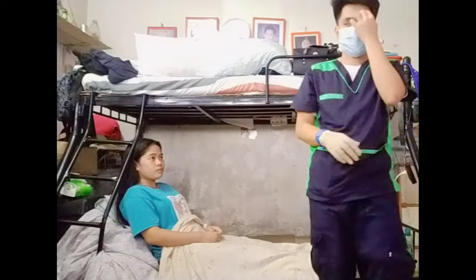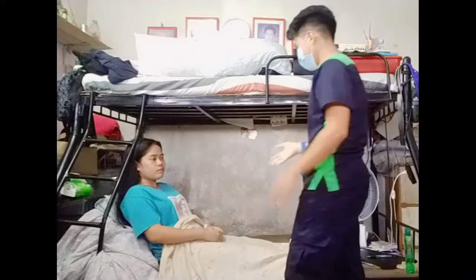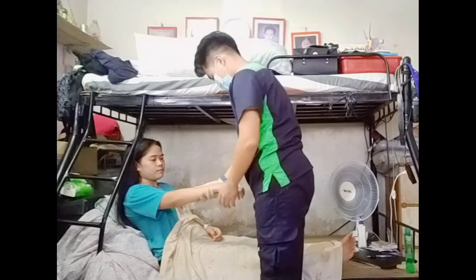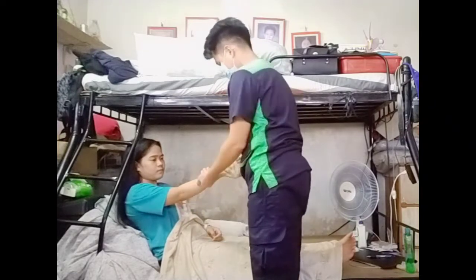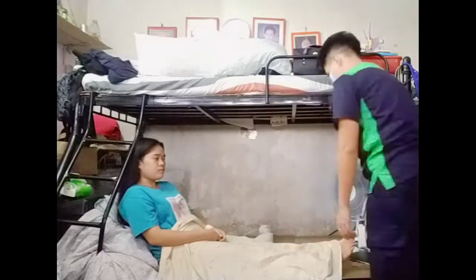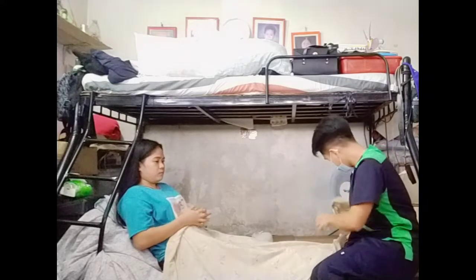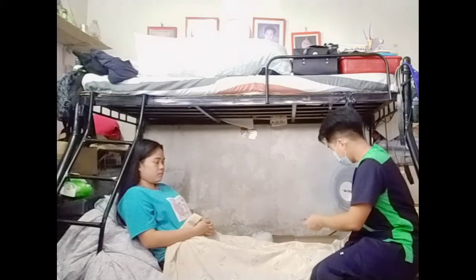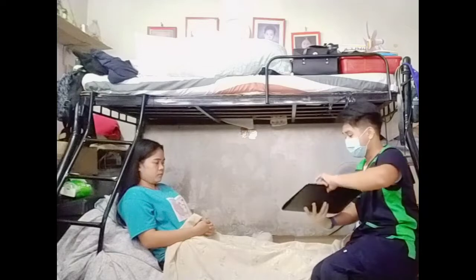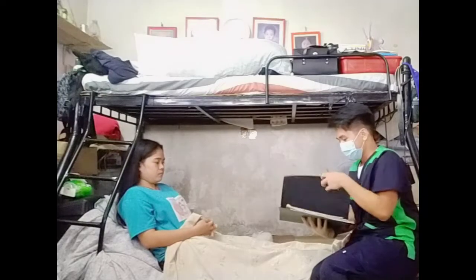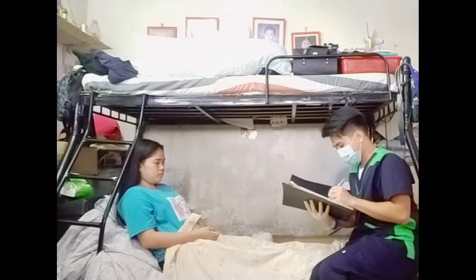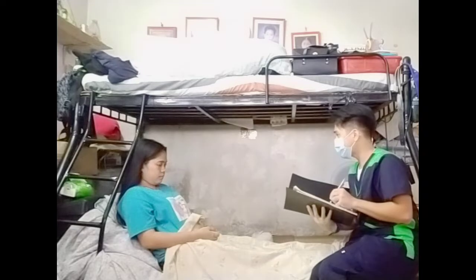So, mag-check po tayo ng ating, kung mainit po yung skin natin. Okay. Normal naman po yung warm naman po yung skin natin sa touch, and so far normal din po yung moisture ng ating skin.